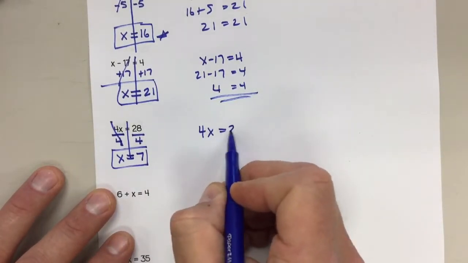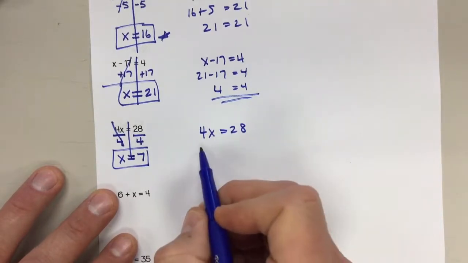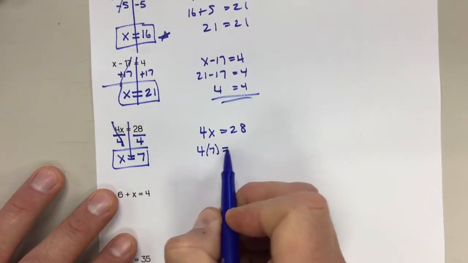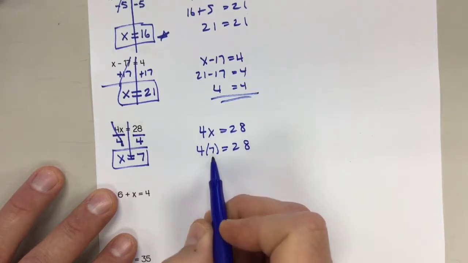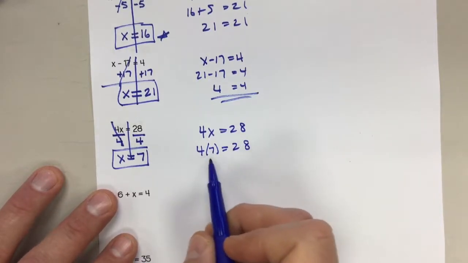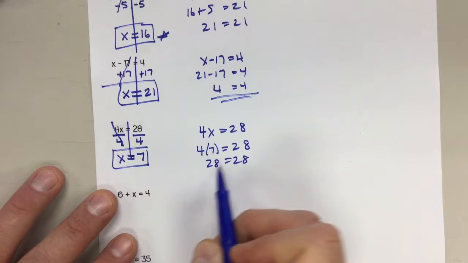Again, I can plug that into the equation and make sure I'm right. And usually when we're multiplying, the number we plug in, we put in parentheses. So 4 times 7, of course, is 28, and we are correct.